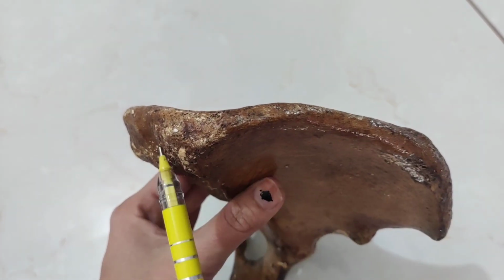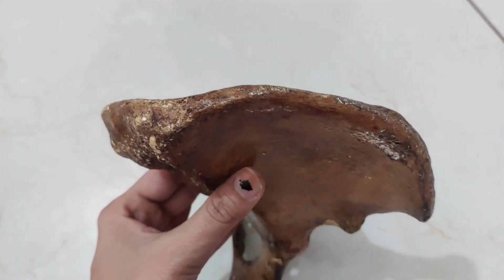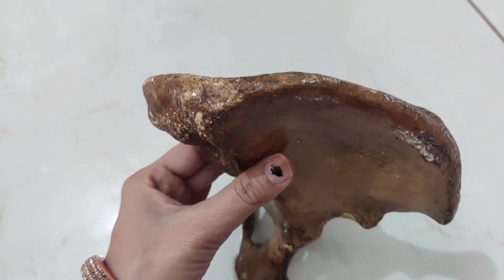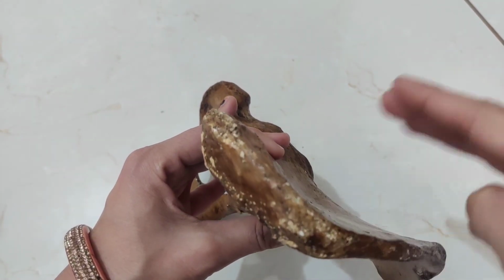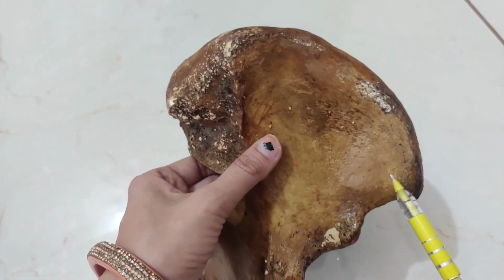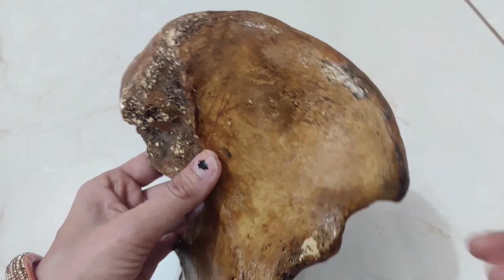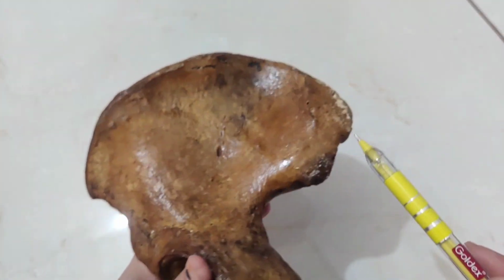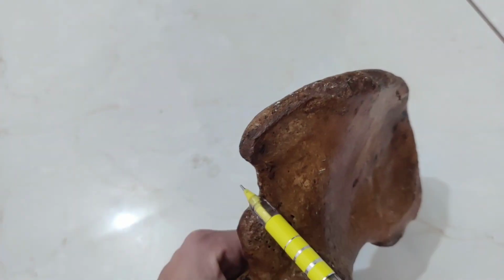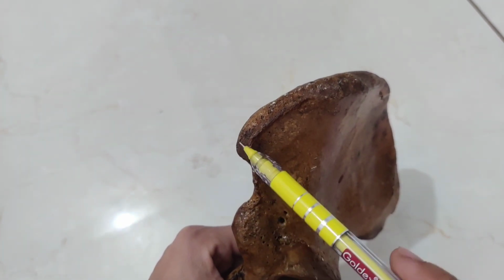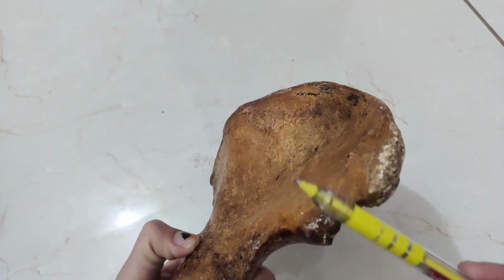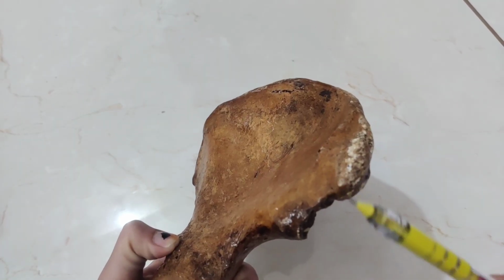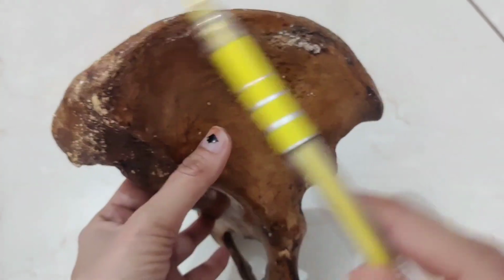Now we talk about the iliac crest of the ilium. It is concave anteriorly and convex inward posteriorly. It has two ends, the anterior end and the posterior end. The anterior end is called the anterior superior iliac spine and the posterior end is called the posterior superior iliac spine. The crest is divided into two parts, the ventral part and the dorsal part.